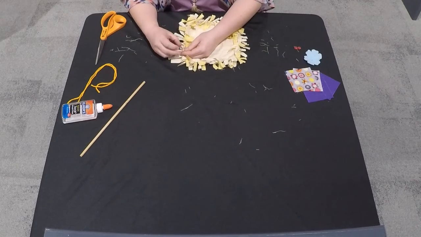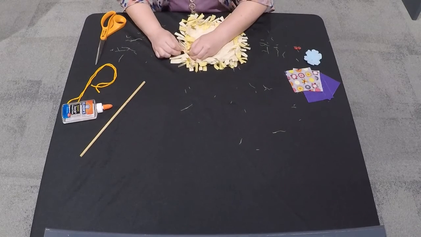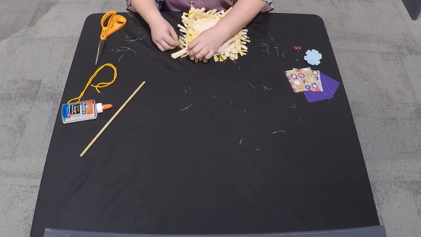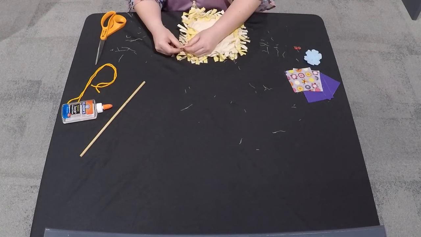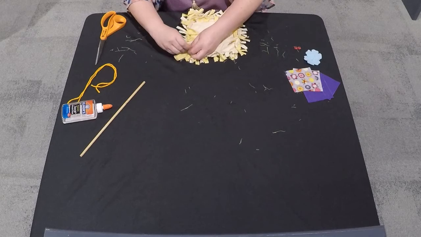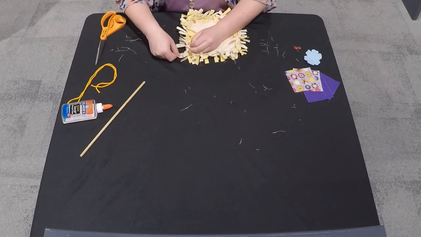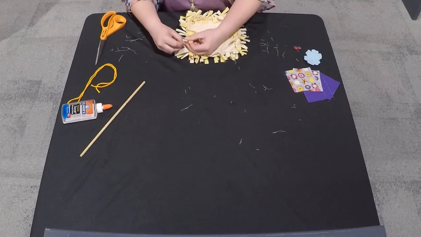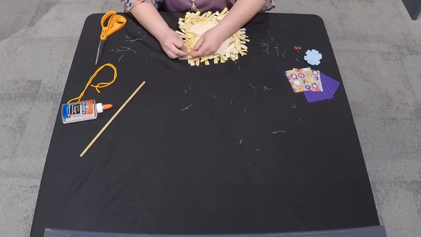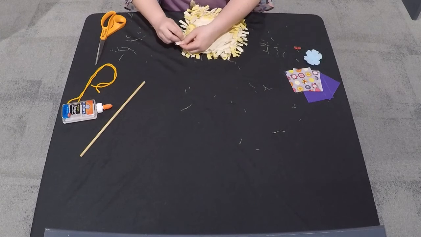We are coming to the end here. After I finish this one, I've just got a couple more pieces that I have to tie together. Alrighty, last one.